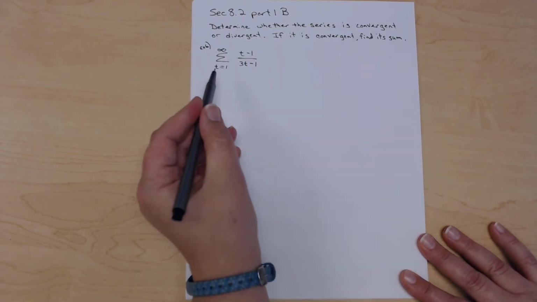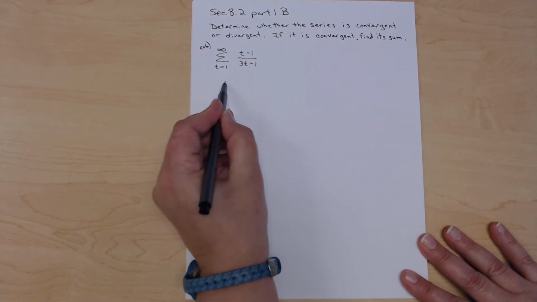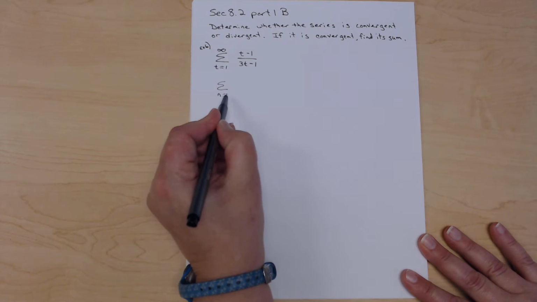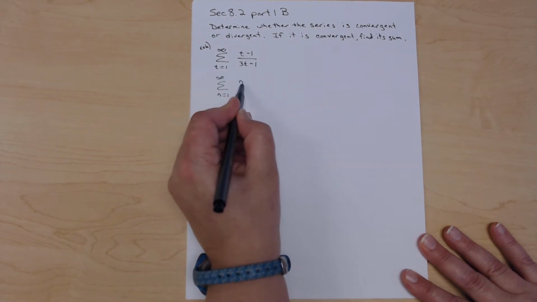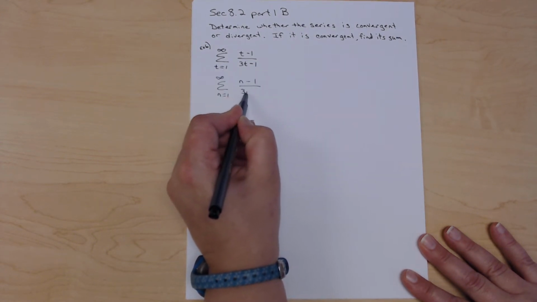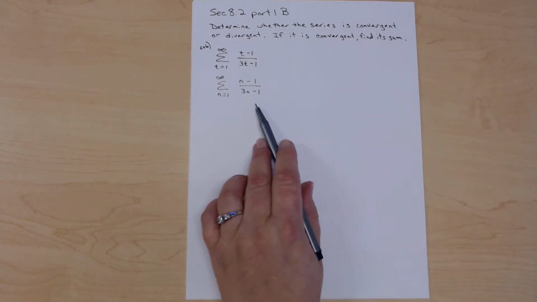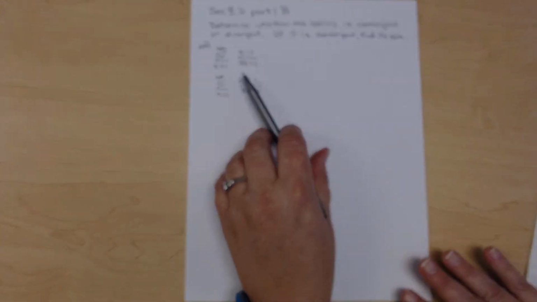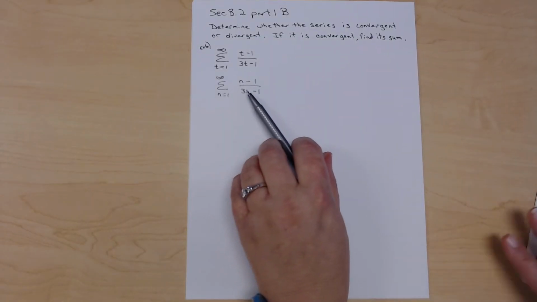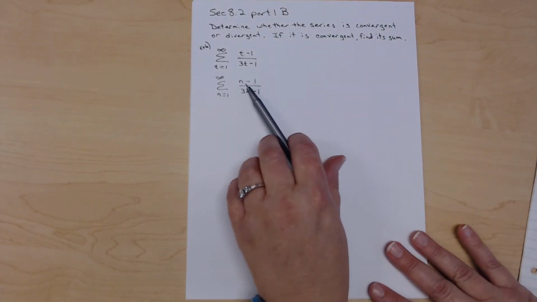If it's annoying enough to change the letters, you are more than welcome to just go back to n. I probably will. There's enough to think about that sometimes it makes a big difference if we just look at it in terms of n. All right, so now we've got to decide what we are going to use.